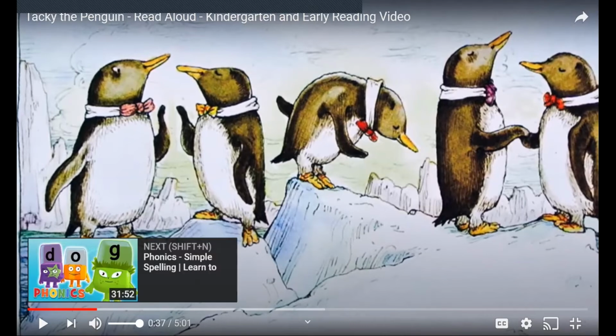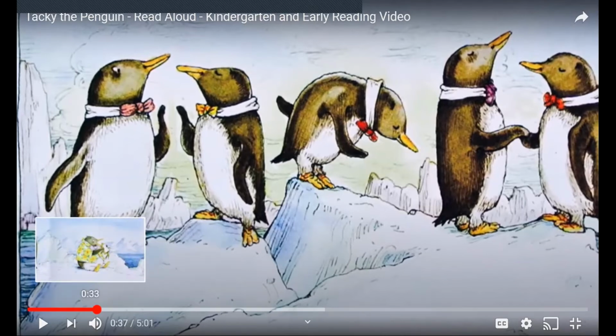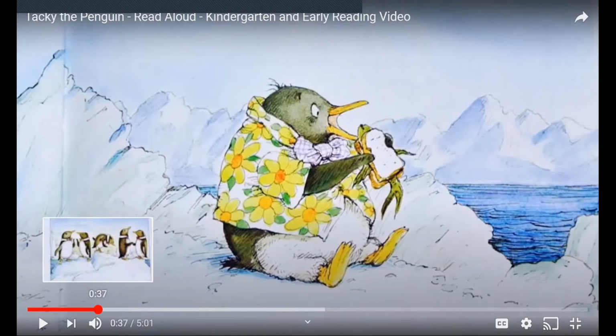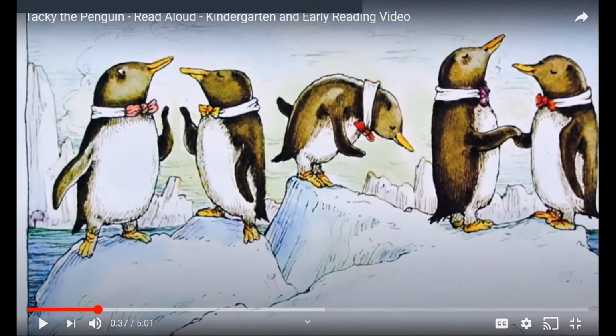My friends, they just said that Tacky was an odd bird, and I want to go back and look at that picture. Does Tacky look like the other penguins? Take a look at him. Now let's look at the other penguins. All right, let's keep listening.